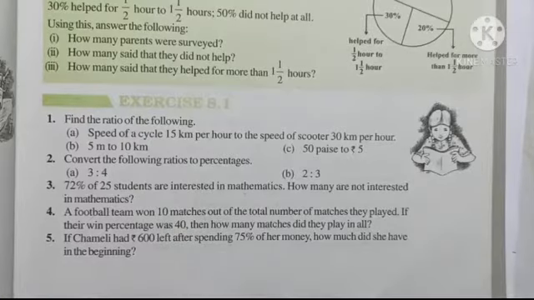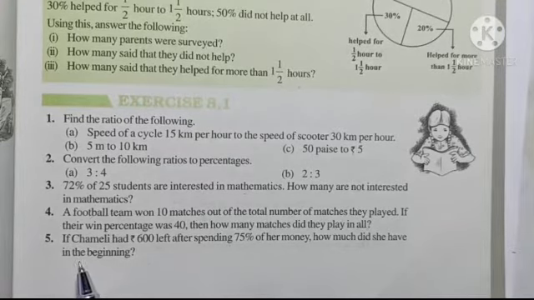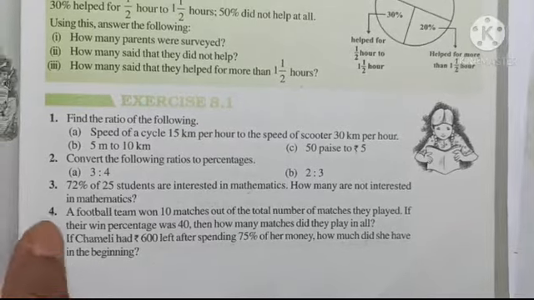Next is question number 5. Question number 5 is the same, so you practice this question at home. Now let's try the next question, question number 6.